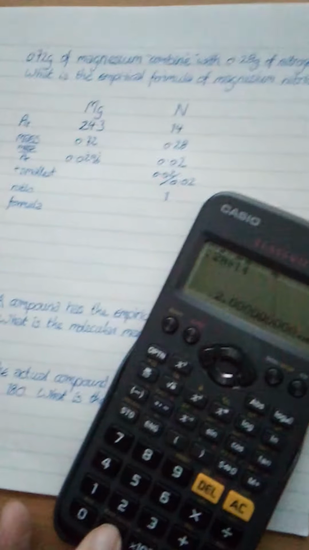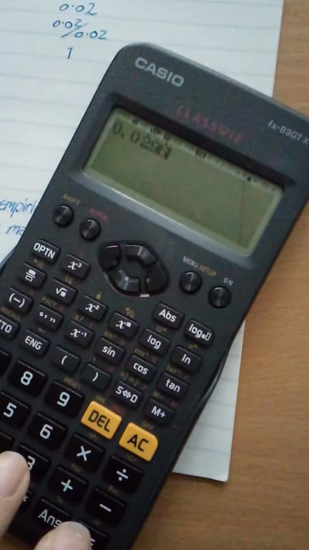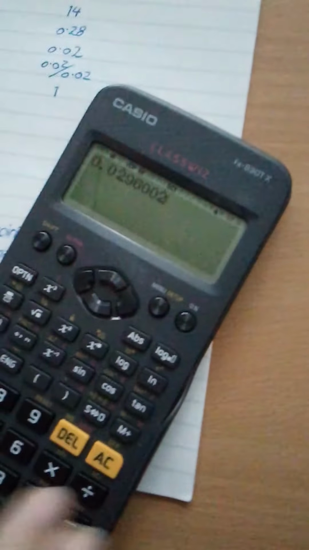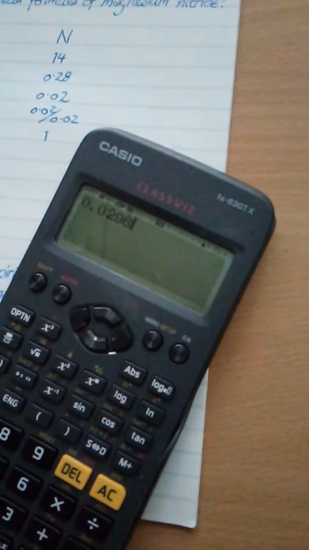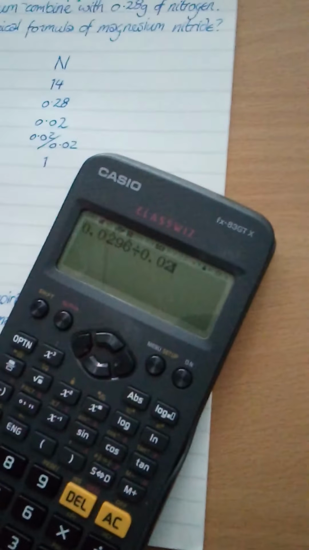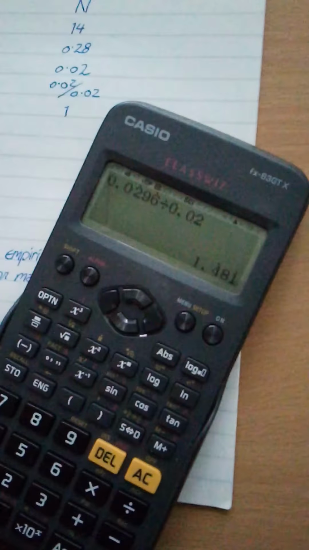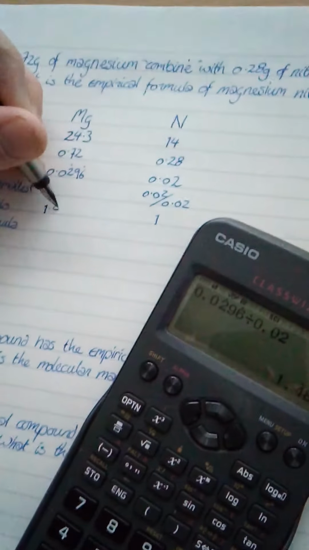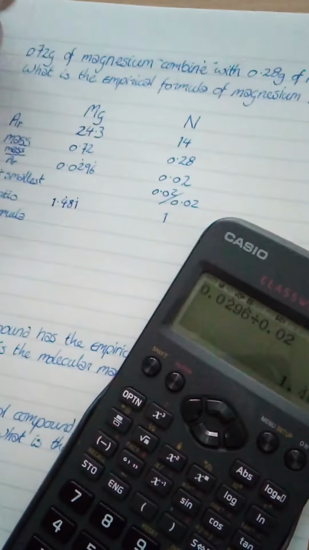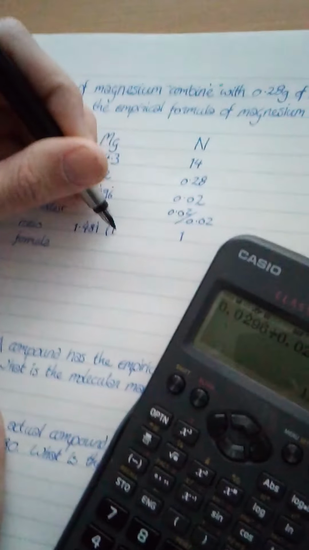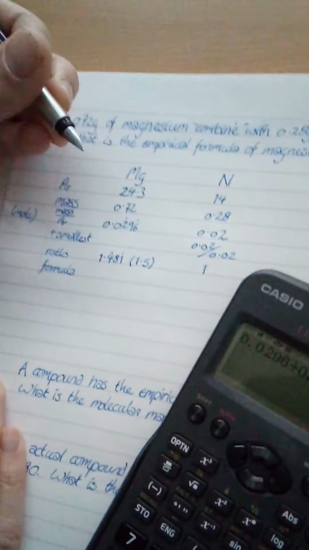And then we've got 0.0296 divided by 0.02, which gives me 1.481. Now, I'm going to round that to 1.5 for simplicity's sake.